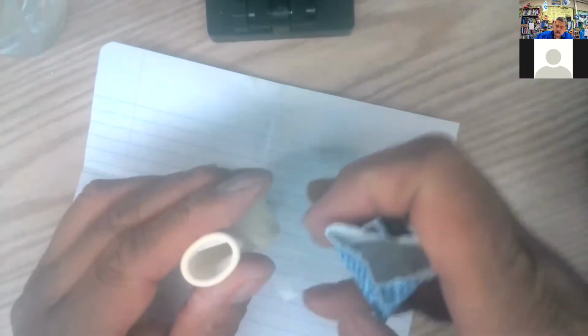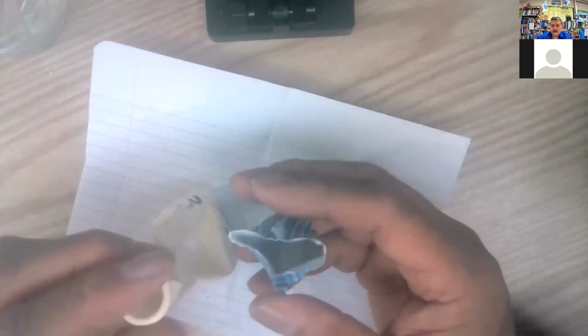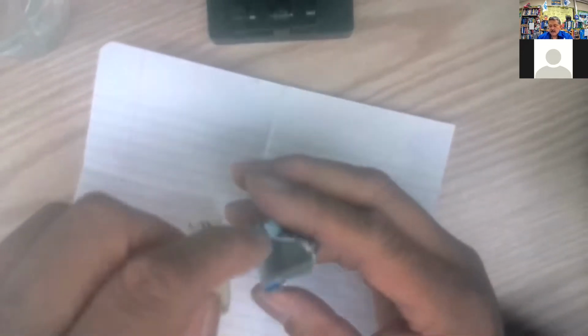So far so good. What, the bigger chunk? I think that's the biggest chunk I've got. That's all anyway. Still got a significant amount in there.